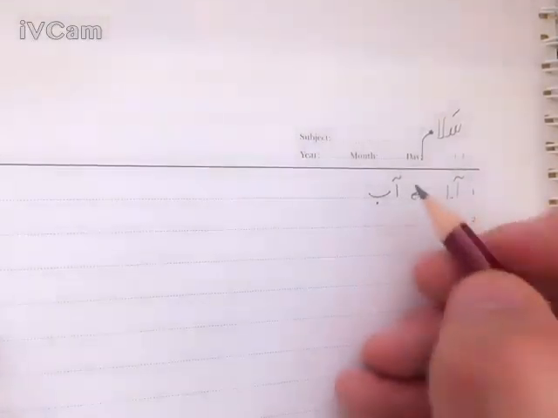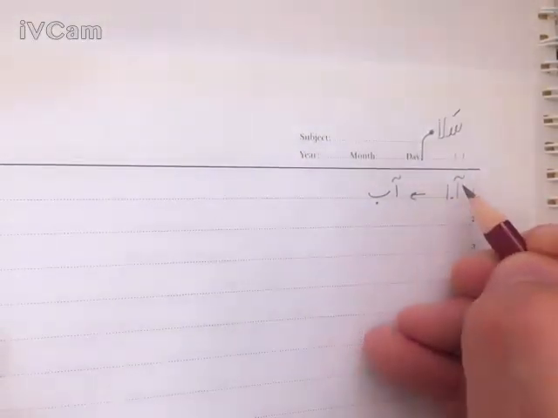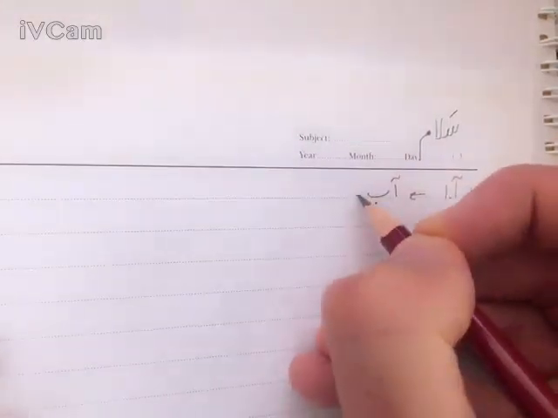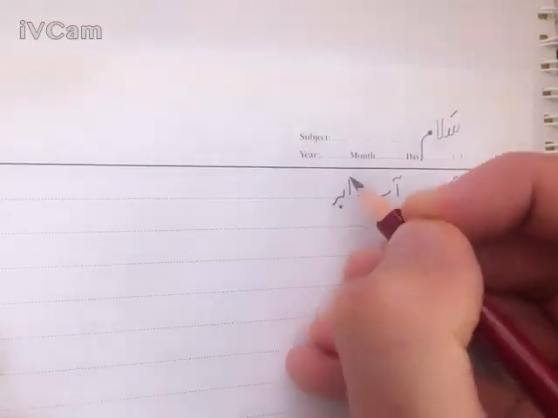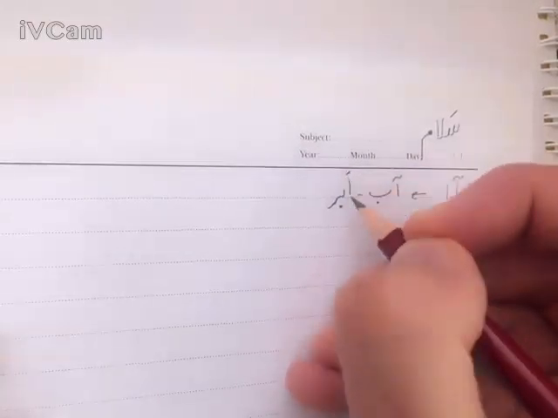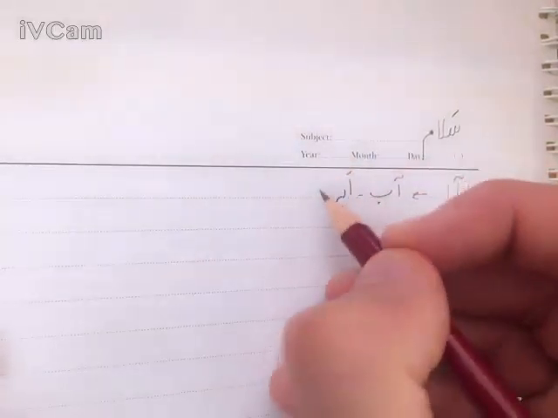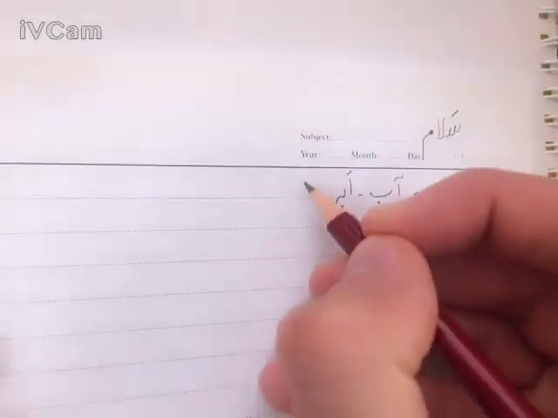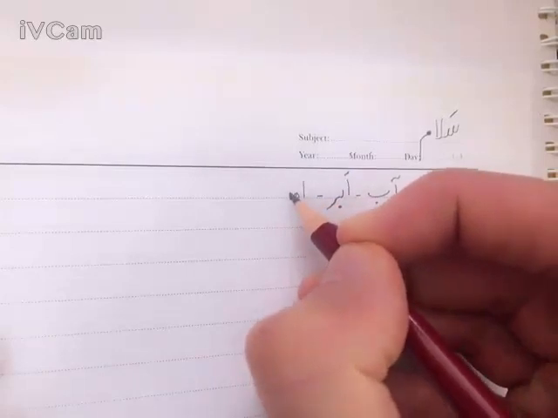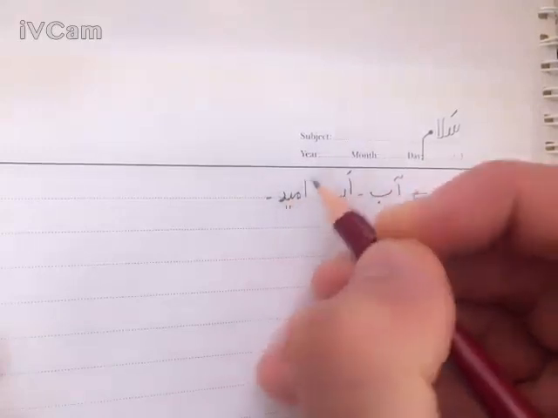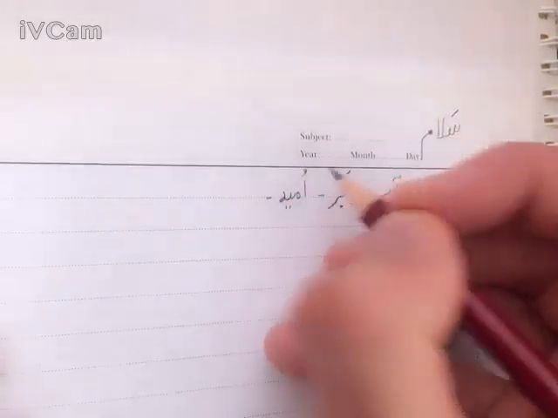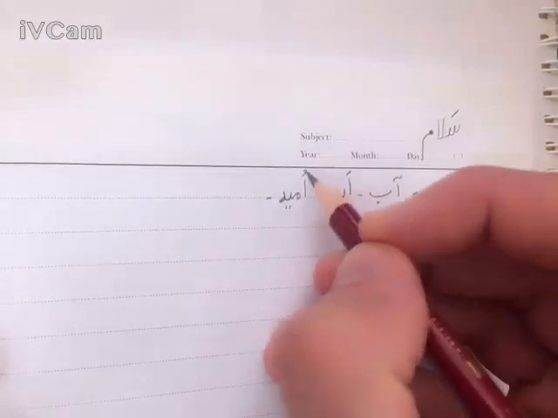But in other occasions, if "a" comes at first, it wouldn't sound like "a", it would have other sounds, like "ab" or "umid". So you don't have to write these ones.